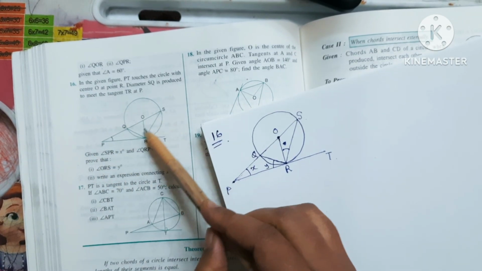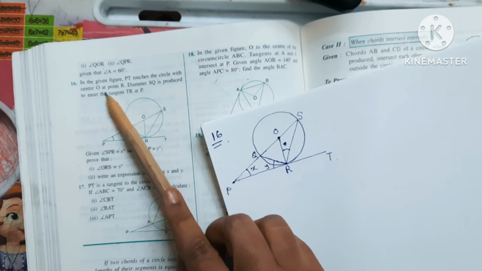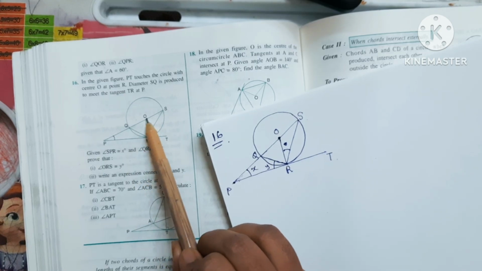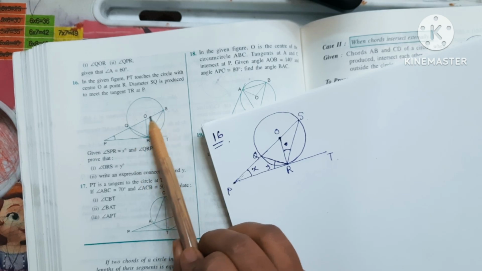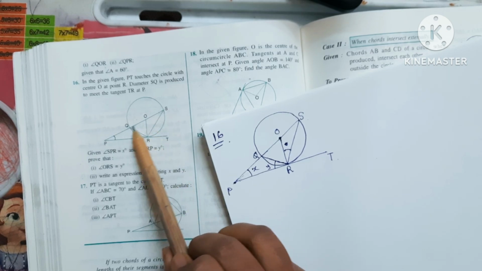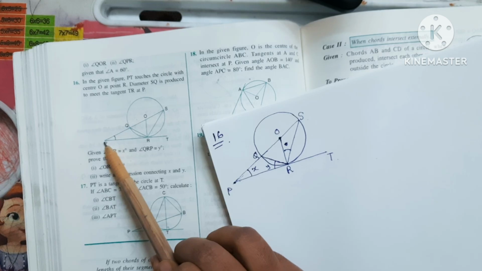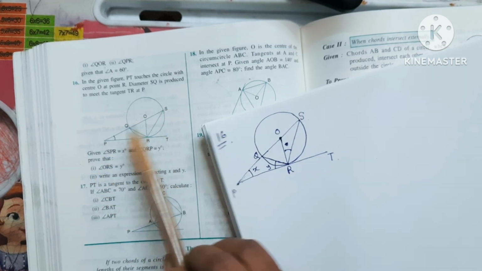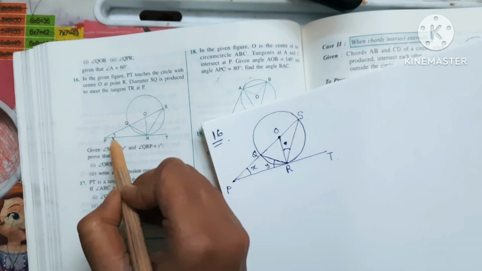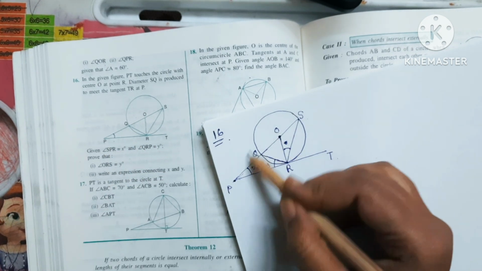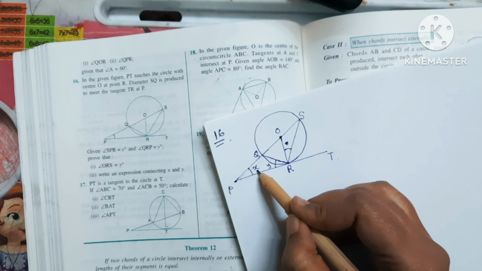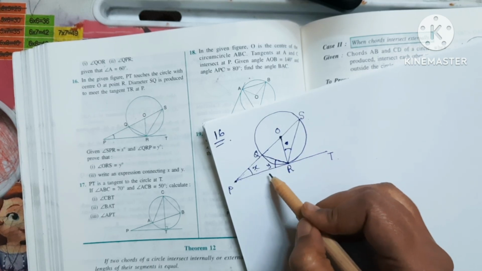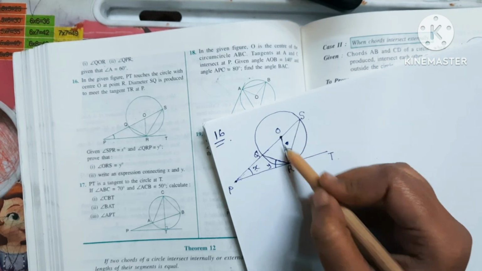See, in the given figure, PT touches the circle with center O at the point R. So PT touches the circle at point R. O is the center, and SQ is the diameter, and SQ produced meets PT at the point P. Now it is given that angle SPR is X. So this is X. See, I have drawn the same thing. Angle QRP is Y. Now you have to prove that this angle is also Y.